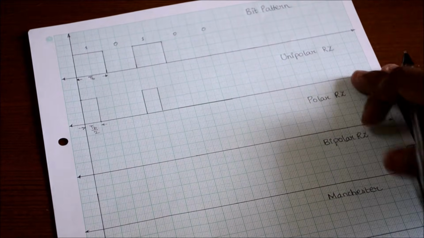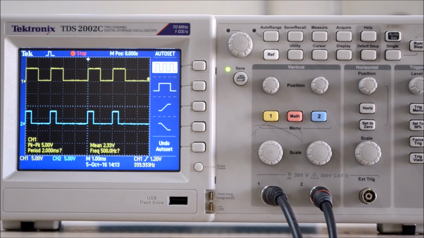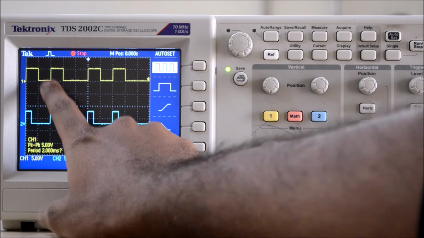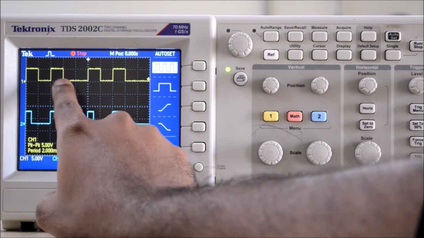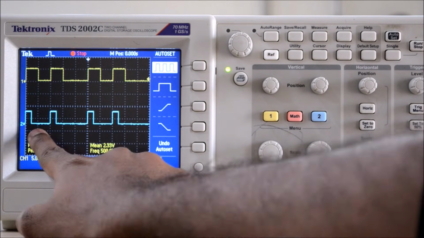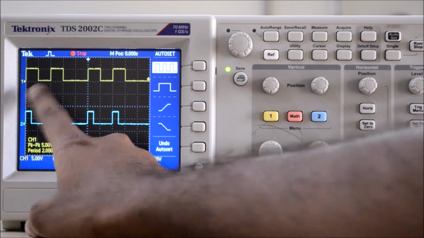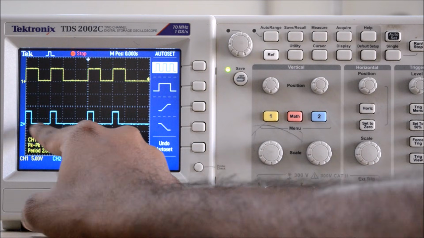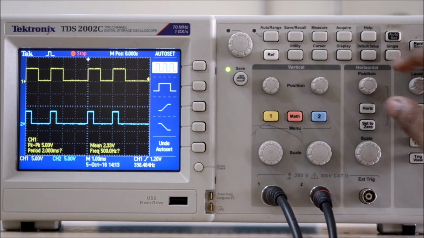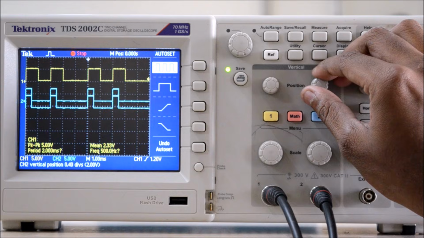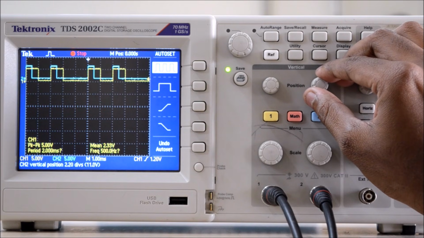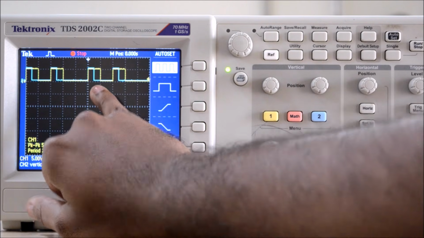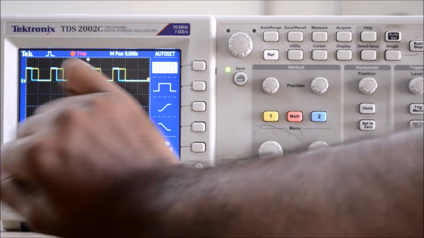Now we'll have a check on DSO. So now we'll have a look at unipolar RZ on the DSO. As you can see, this is the bit pattern 10100. Now this is the unipolar pattern. For 1 it is remaining 1 but only for half of the bit time, and for 0 it is remaining 0. If I overlap both the signals, you can see that for exactly half of the bit time every one is remaining high.